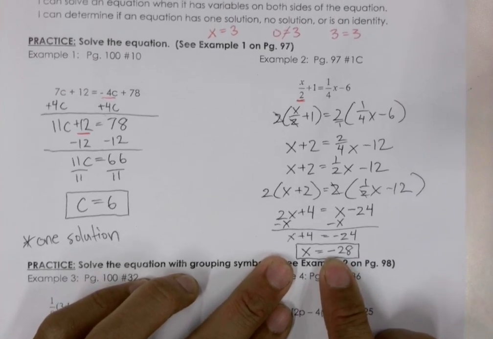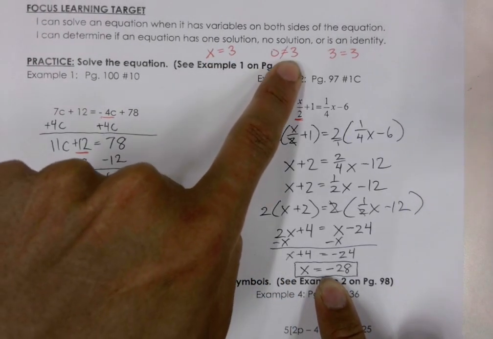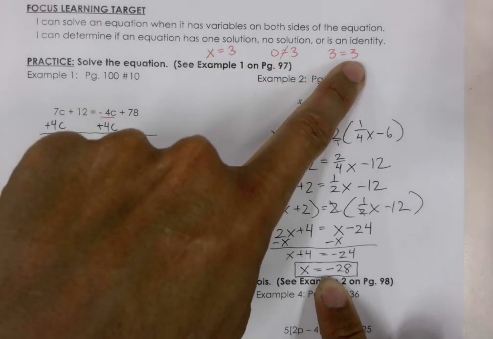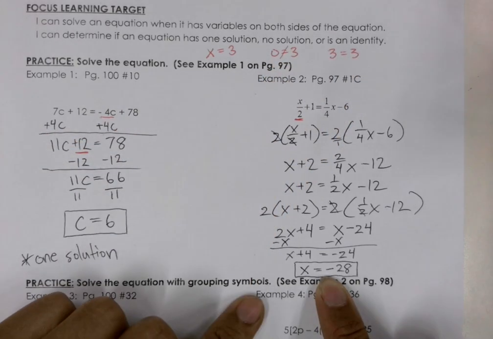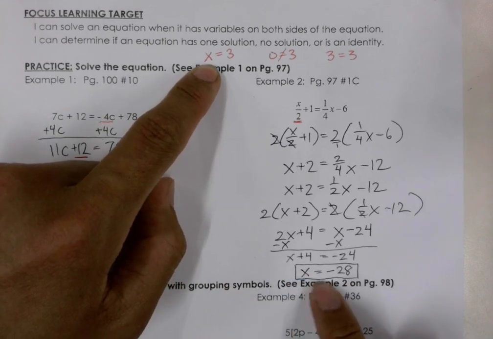Now you want to ask yourself, is this an example of one solution? Is it no solution? Or is it an identity? And you can see that it's clearly one solution. x is equal to a number.